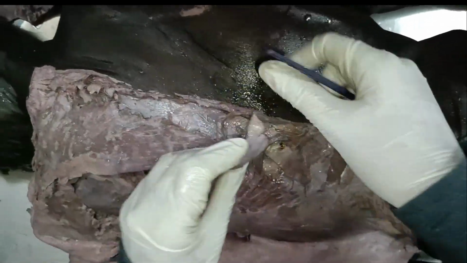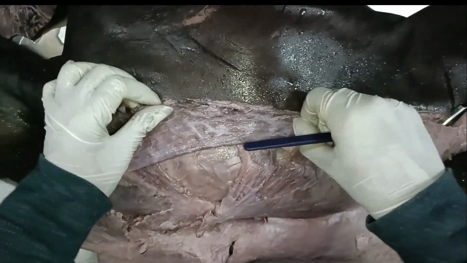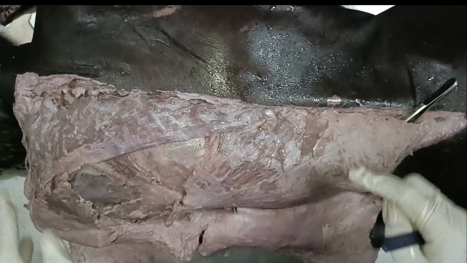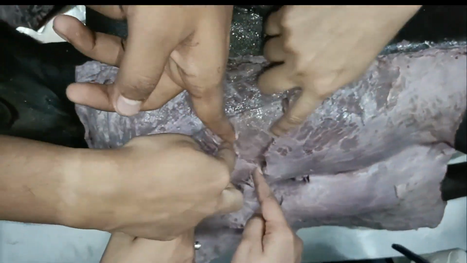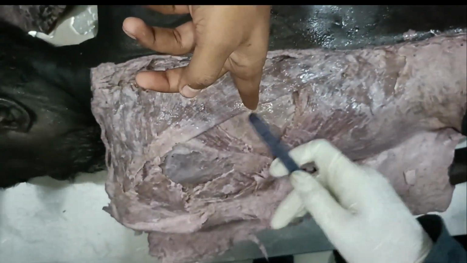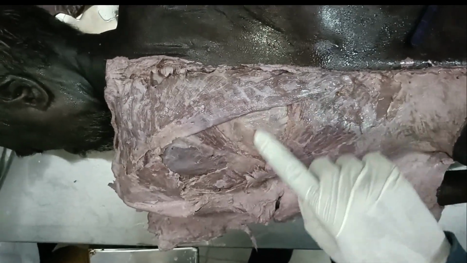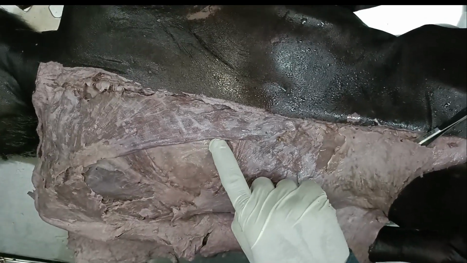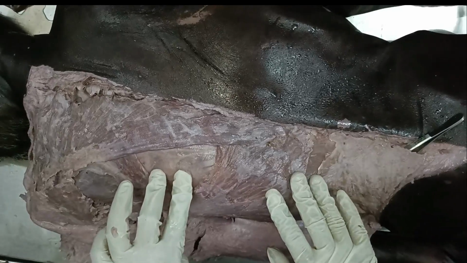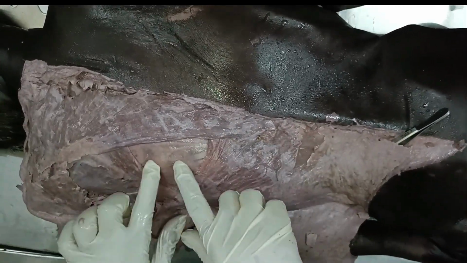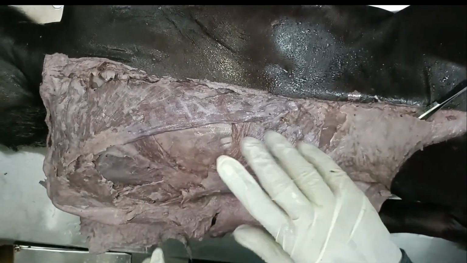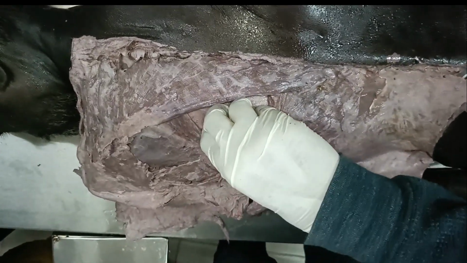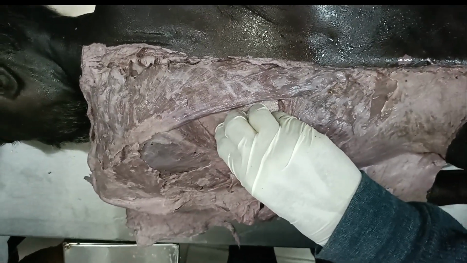Now if I again place back the trapezius, can you tell me which is the triangle of auscultation? In front of your eyes you can see this region is the triangle of auscultation. You can see this region is devoid of any superficial muscles. You have only the intercostal muscles. So when a patient comes, if you place your stethoscope at this site, you can hear the lung sound.